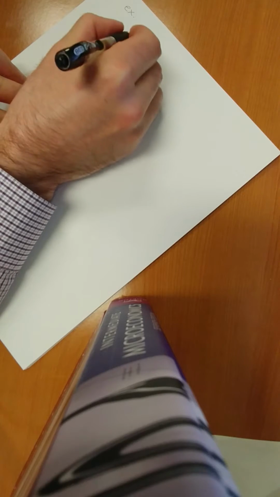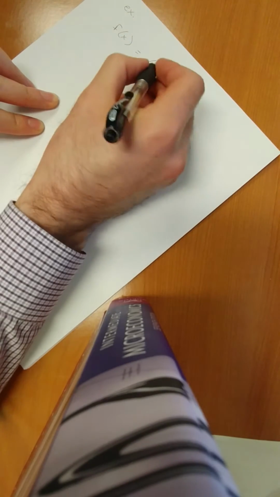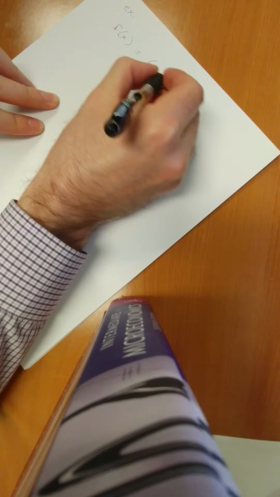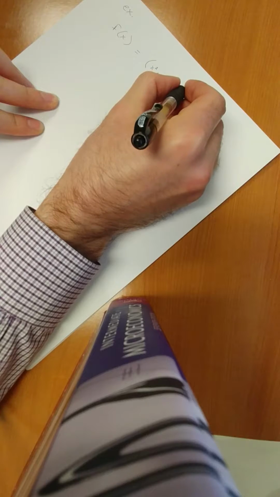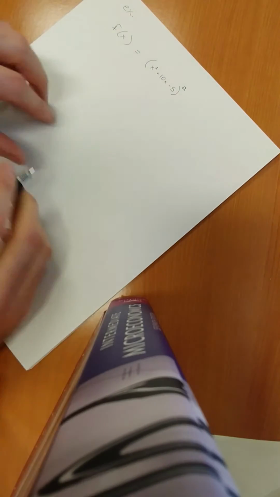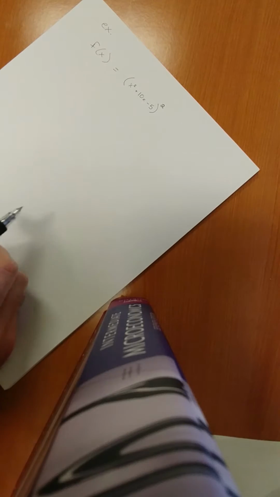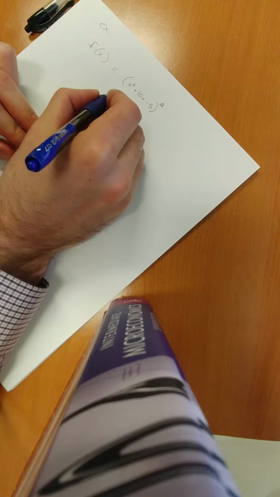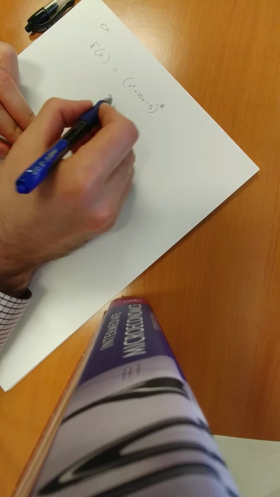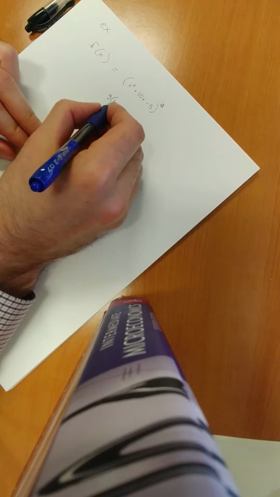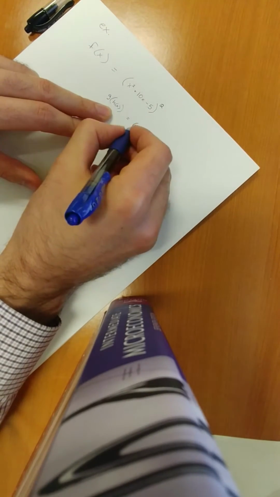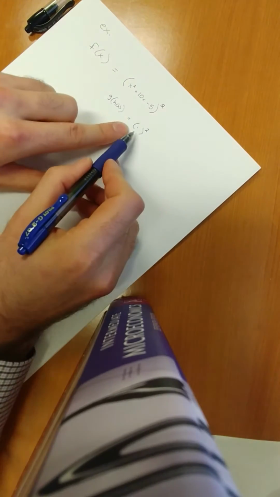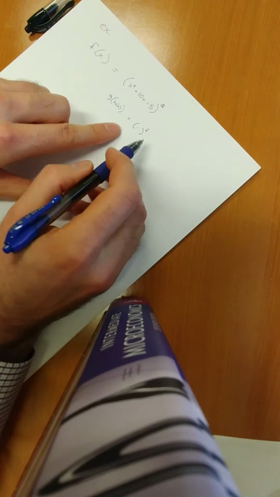Let's say I have some function f of x equals x squared plus 10x minus 5, all squared. That's my function. When I see that, I think, okay, my function g of h of x, the g function is this squared function.